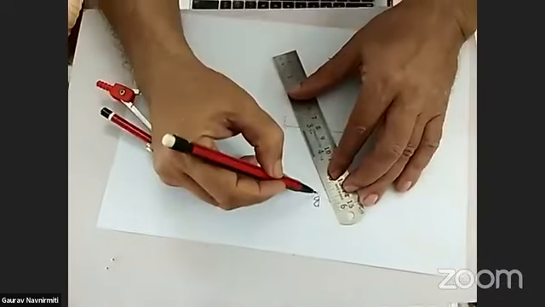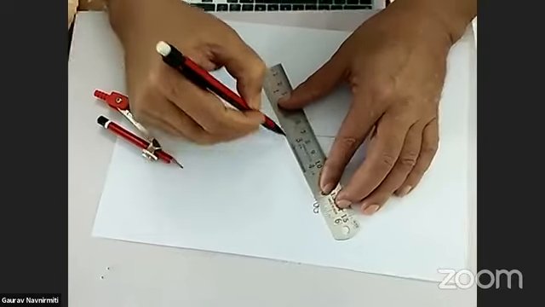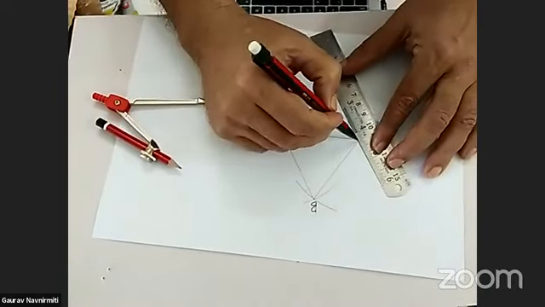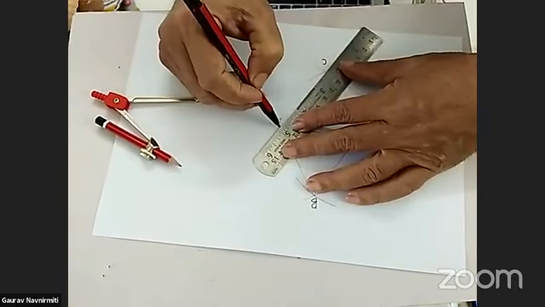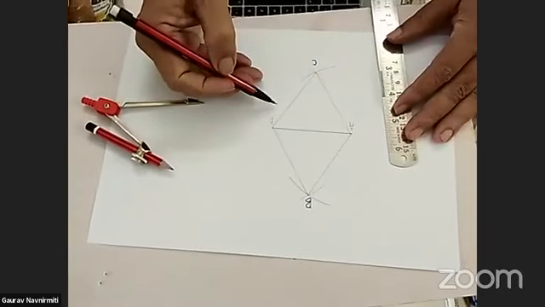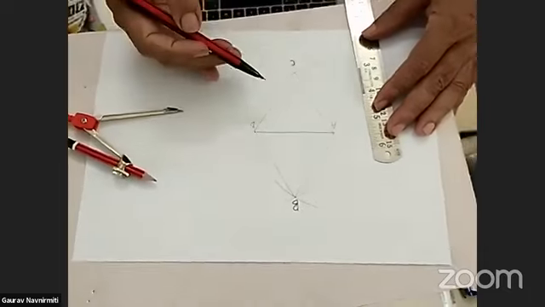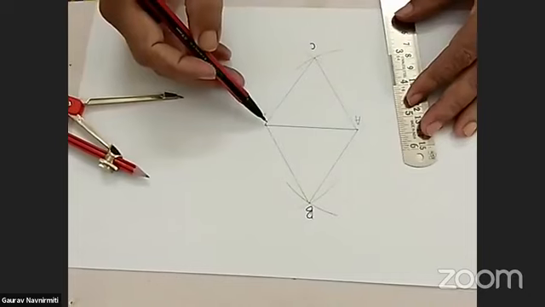I join B to D. I join A to C. I join D to C. As you know, ABDC is a rhombus. We saw that earlier. And AD is now a diagonal.